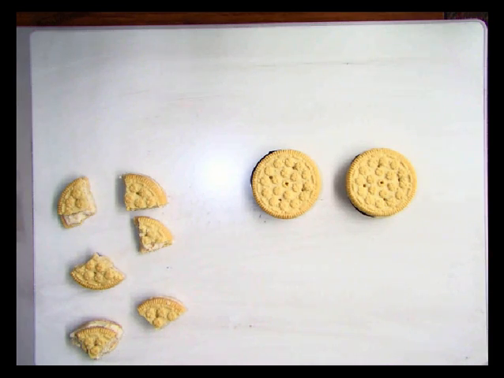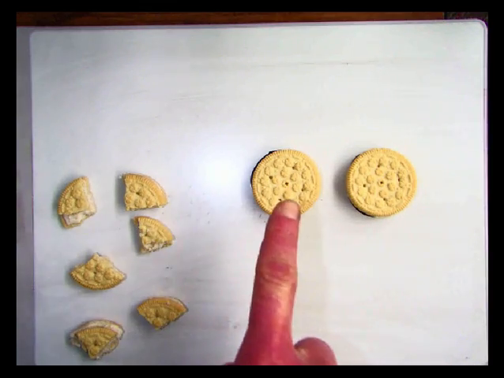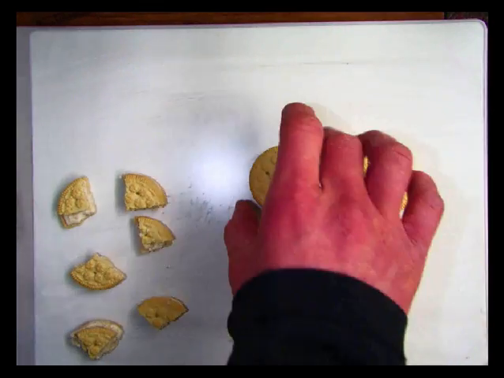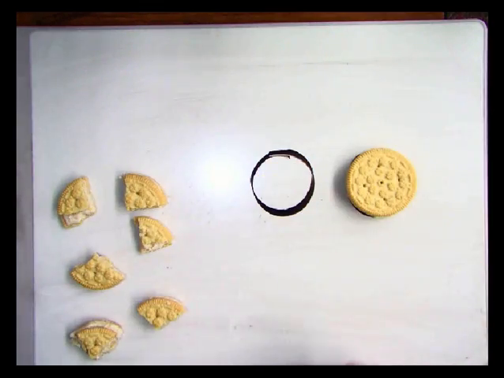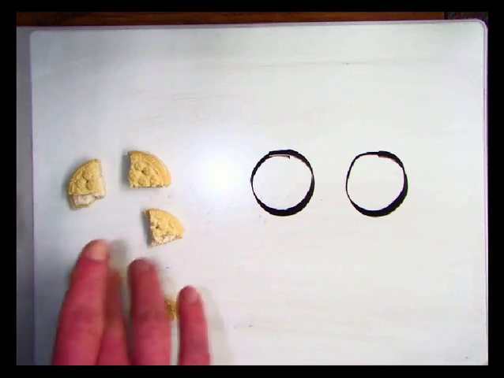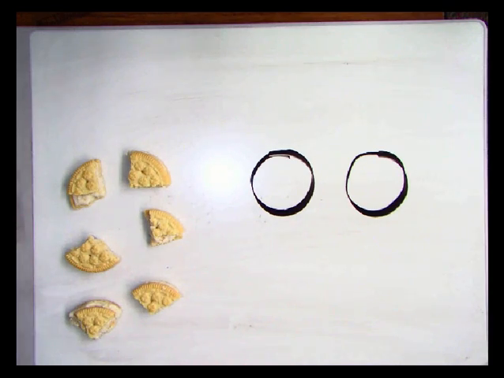Now I have my 2 circles back again, although this time I have something fun. I have cookies for you, okay? Now, both of these are whole cookies, and I've divided each of these into fourths. So I broke this cookie into fourths and this cookie into fourths, all right? Now, I ended up with 6 pieces over here. So I have 6 pieces.